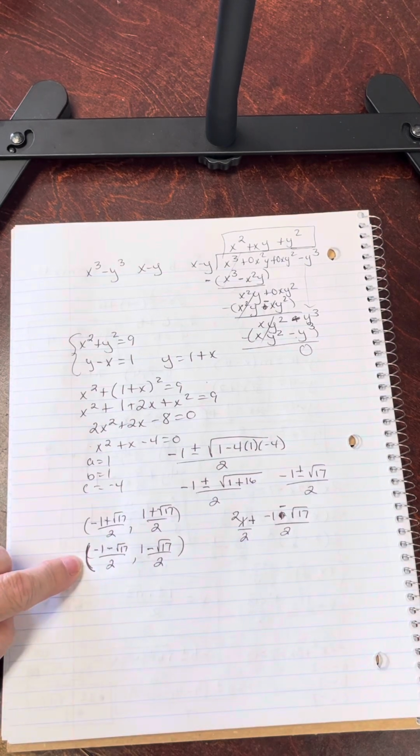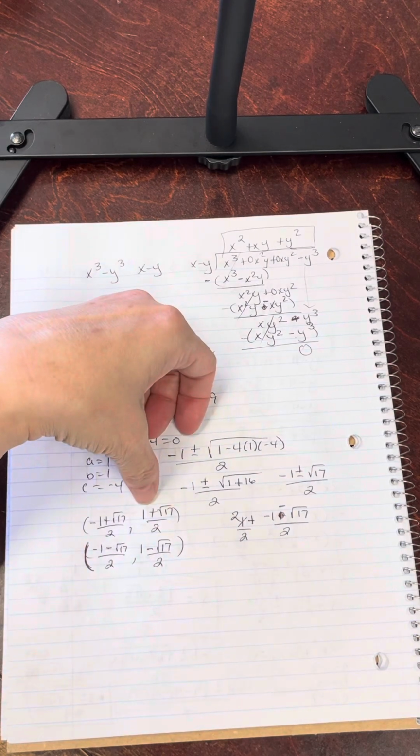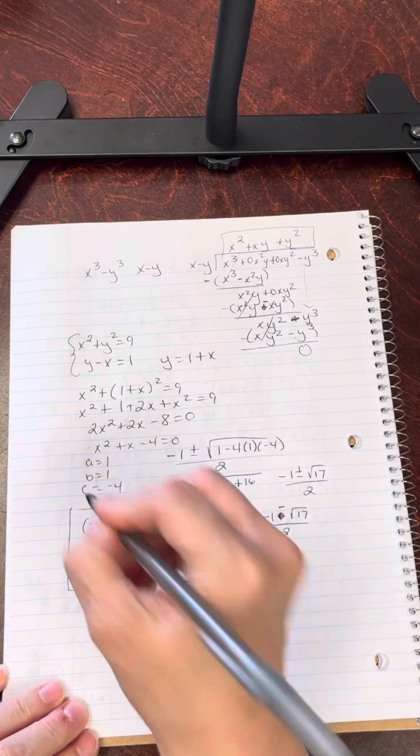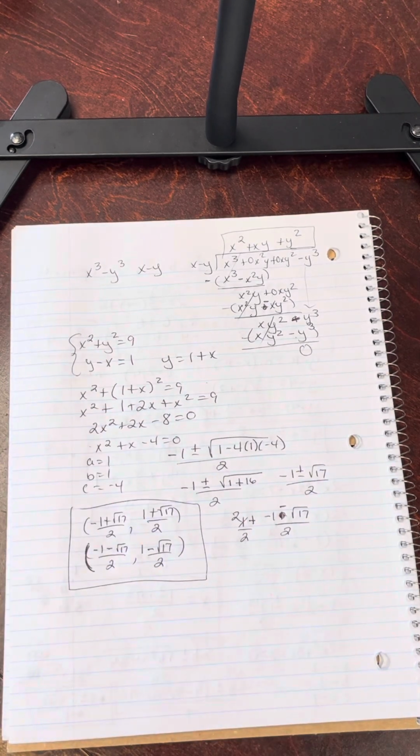And they wrote it separated into, like this is negative 1/2 plus root 17 over 2, two separate fractions, and the same thing 1/2 plus root 17 over 2. Either way, whether you write it as one fraction or two fractions, doesn't really matter. You're getting the same answers with altered signs.